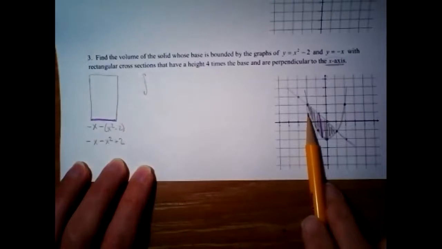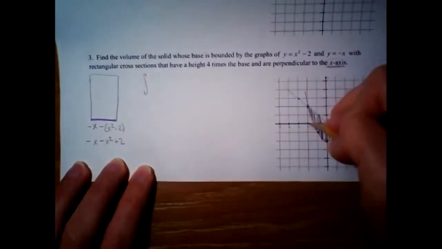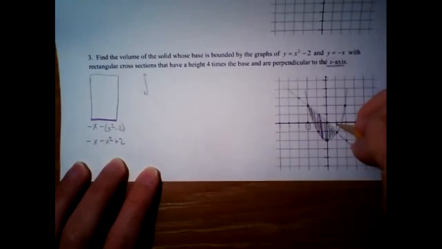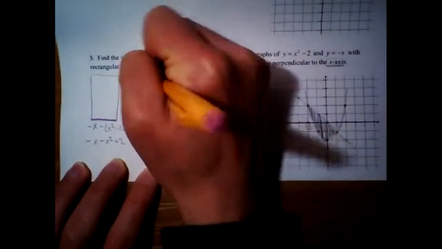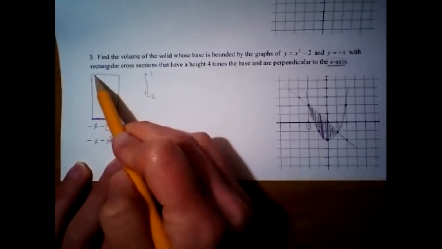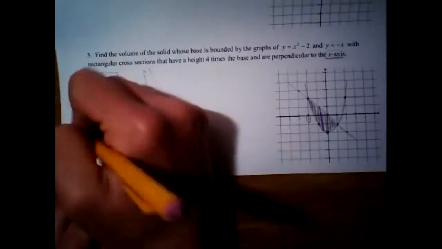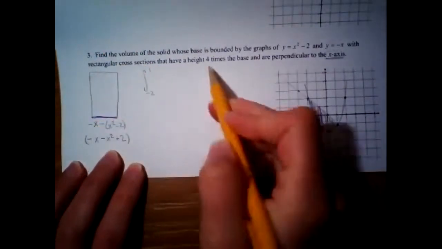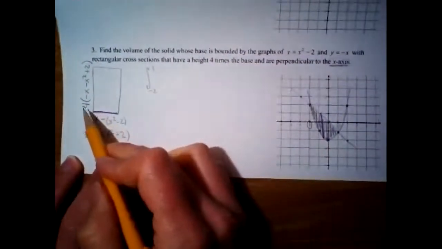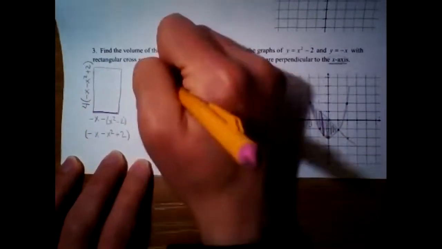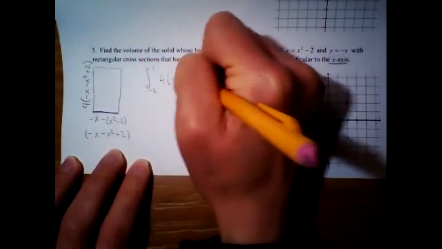So when we set up the integral, it's going to be dx. So I'm looking at my x-axis for my boundaries. It's where these intersections are. So that's going to be from negative 2 to positive 1. And inside of there, you're going to put the area of your shape. So it's going to be base times height. This is the base. And then the height is 4 times that. So the height is going to be 4 times this exact same thing. So it would be 4 times this times this. So it's 4 times that stuff squared.